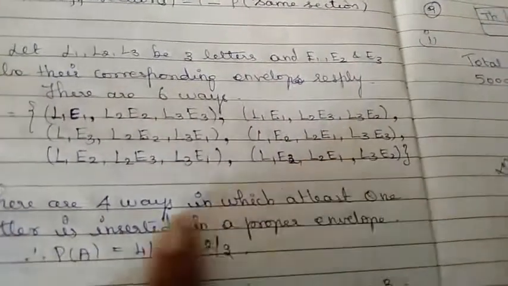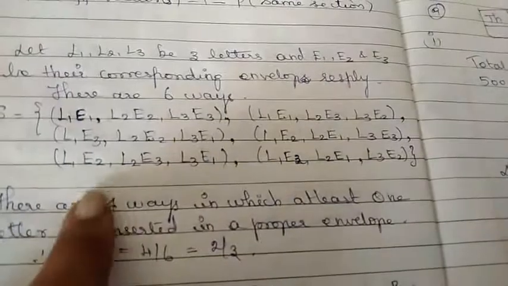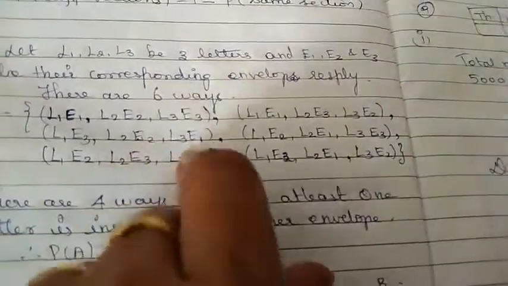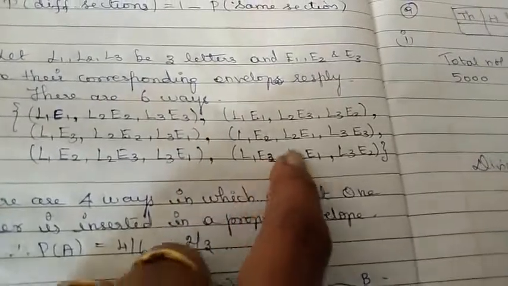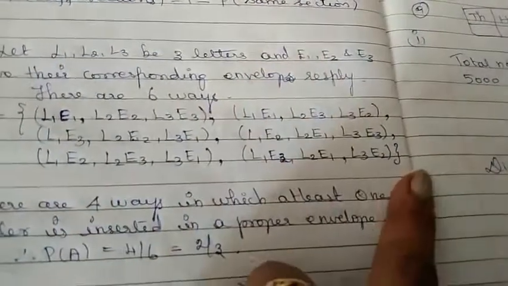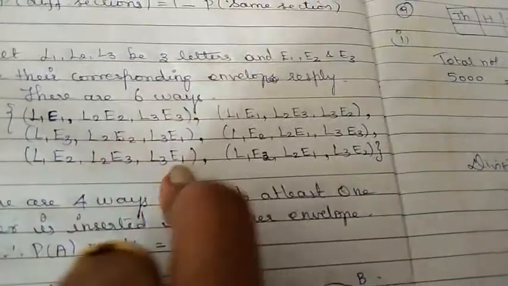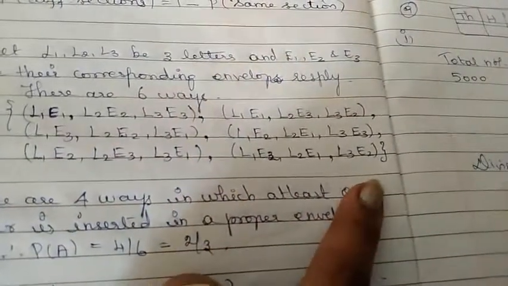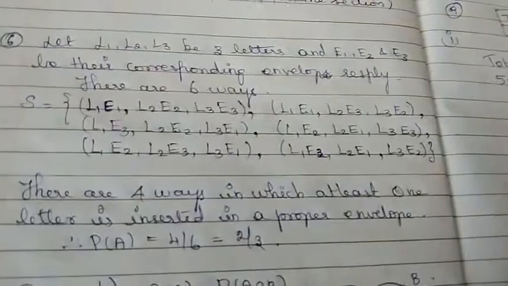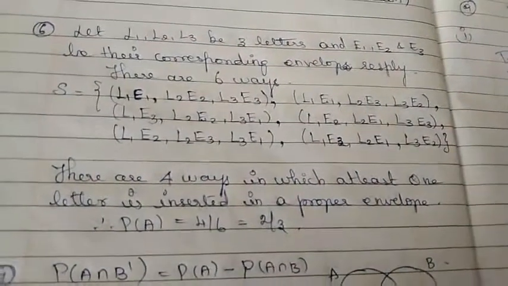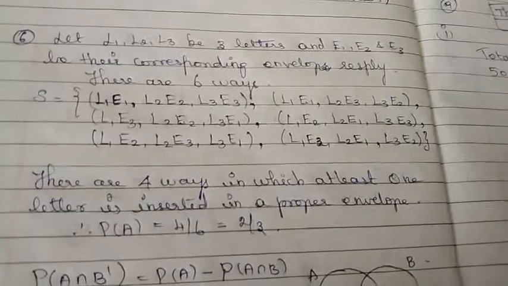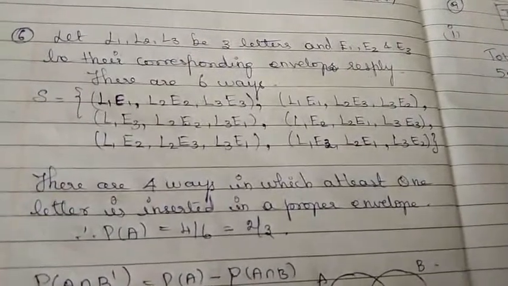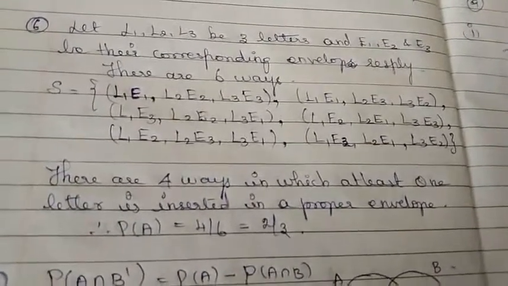Okay. Then next I have shuffled everything. L1, E2, L2, E3, L3, E1. Similarly, I have shuffled again. There is another way of shuffling this. One is 2, 3, 1. Another one is 3, 1, 2. Right. That's it. These are the only possibilities of inserting 3 letters in 3 envelopes. Okay. Now this is the sample space.